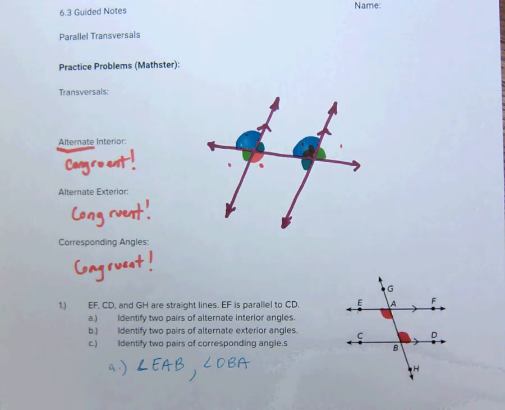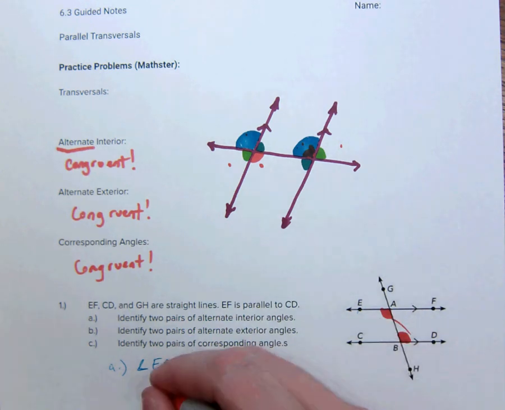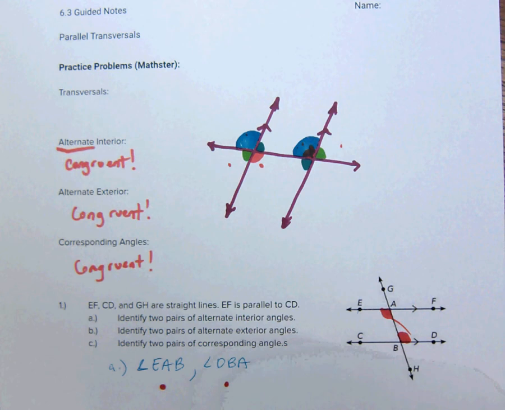So that's how mathematicians would want you to write it. That's how they're going to want you to write on the ACT. But because we use colors, orange and orange, yeah. Sorry about that.